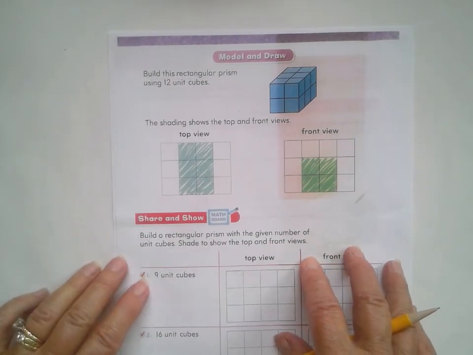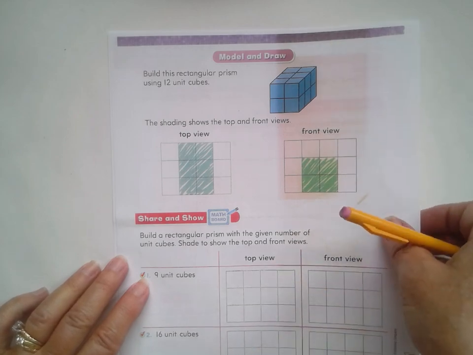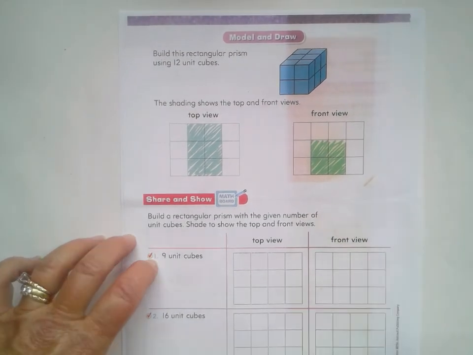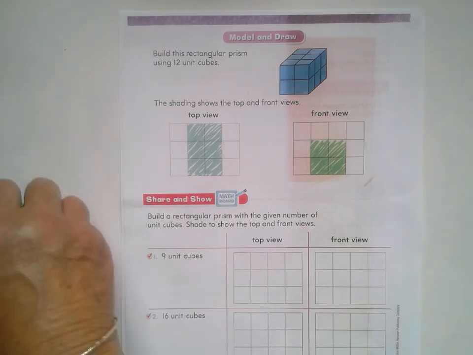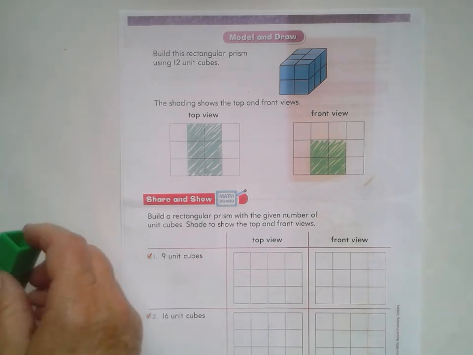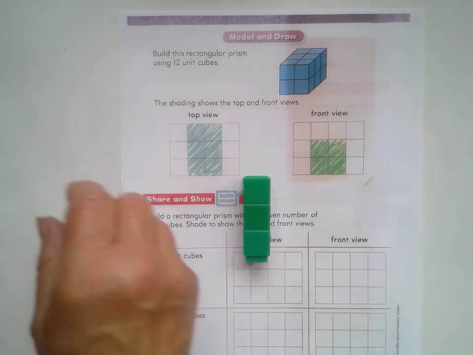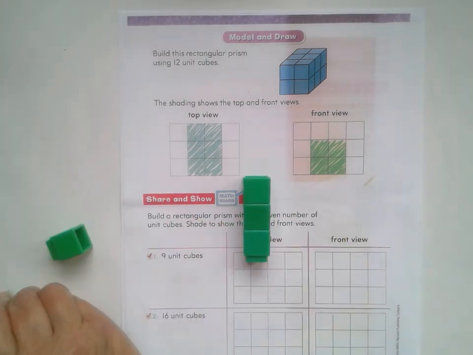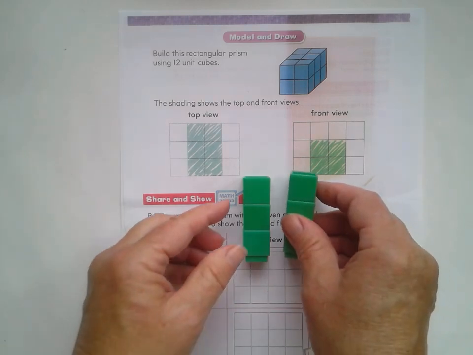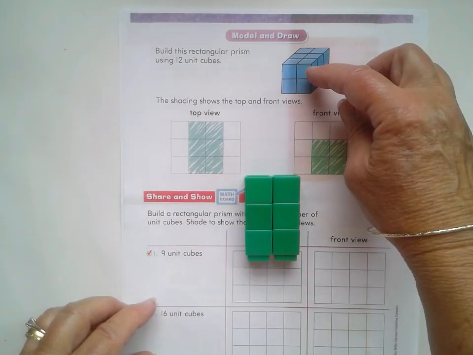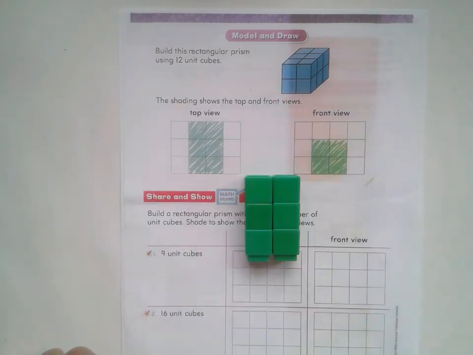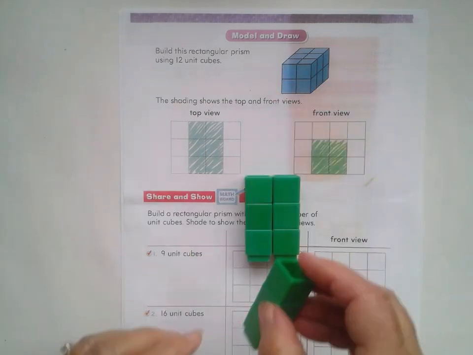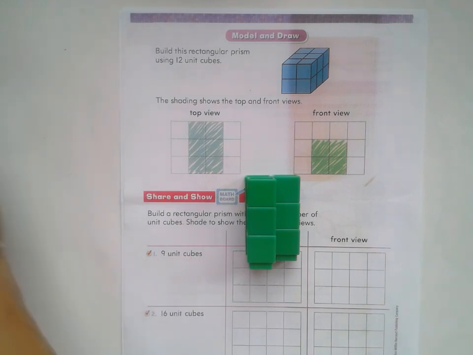Model and draw. We're going to build this rectangular prism using 12 unit cubes. So we have to have a group of 3, and then a group of 3, just like we see on the top. 3 here and 3 here. And then I can see that there are 2 layers, so I need to do that again. Group of 3 and a group of 3.